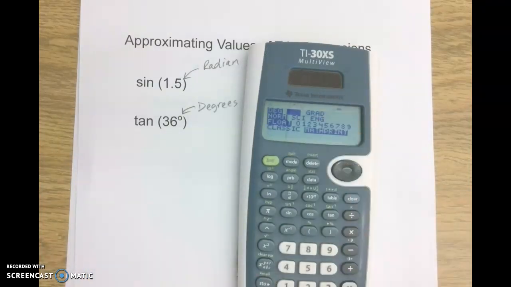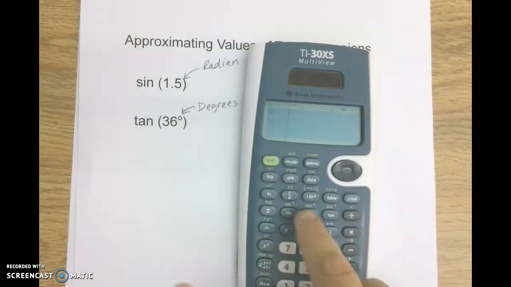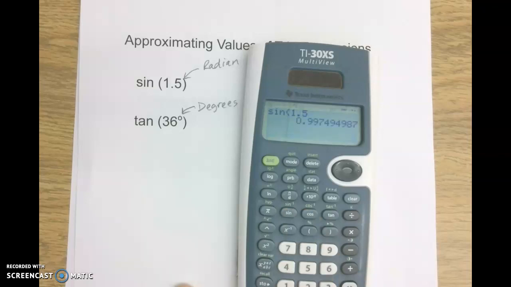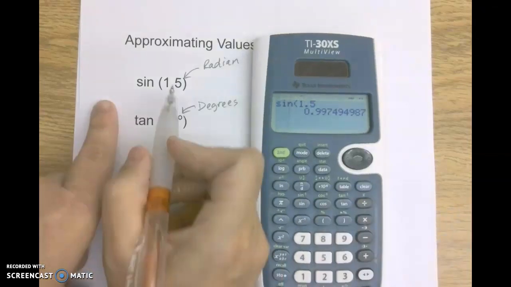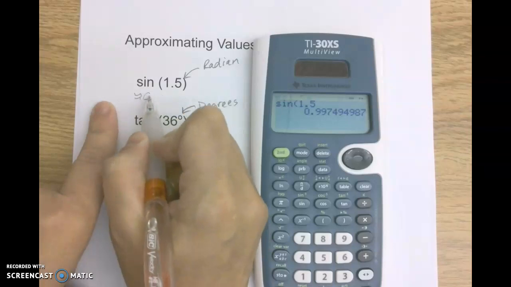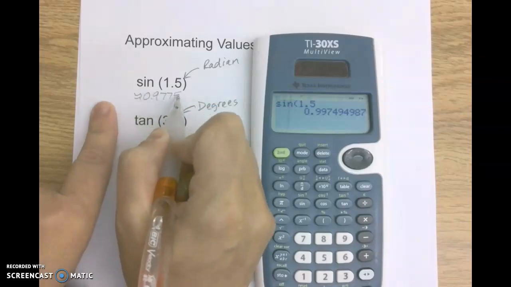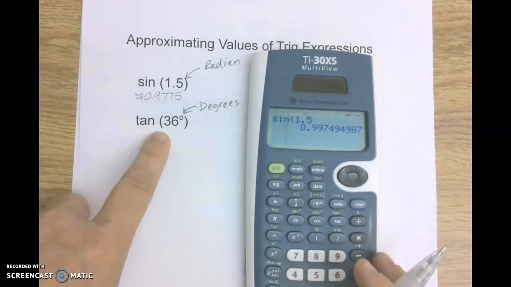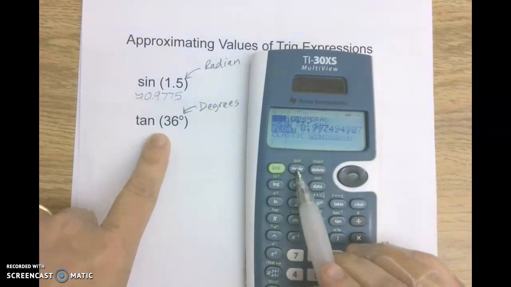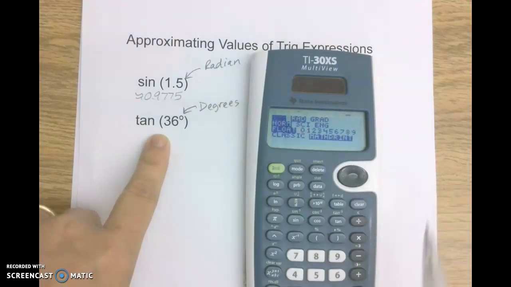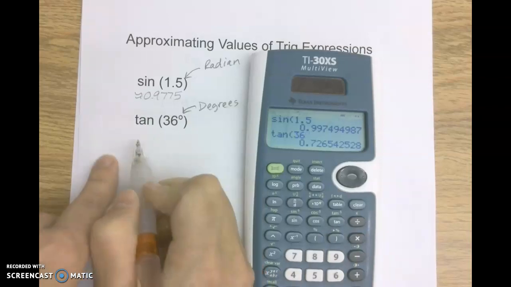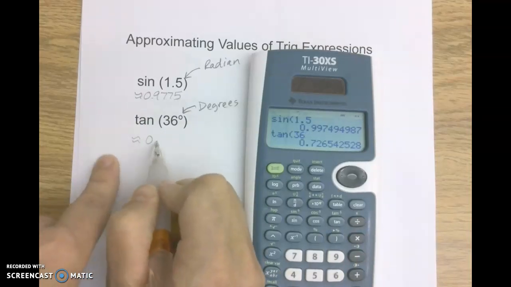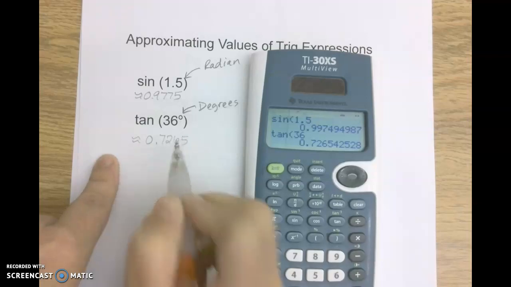I'm going to change it here to radians. Then I'm going to press the sine of 1.5 and hit enter. So the sine of 1.5 is approximately 0.9775. Okay, tangent of 36 degrees. I need to change my mode, go back to degrees, hit enter, and then I press the tangent of 36. And so I get approximately 0.7265.